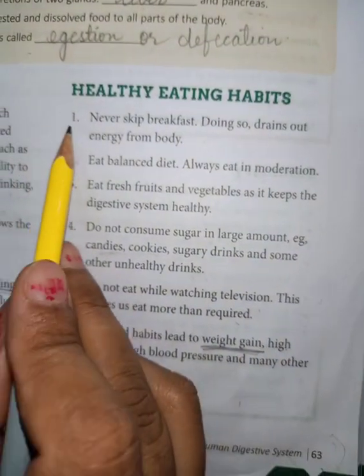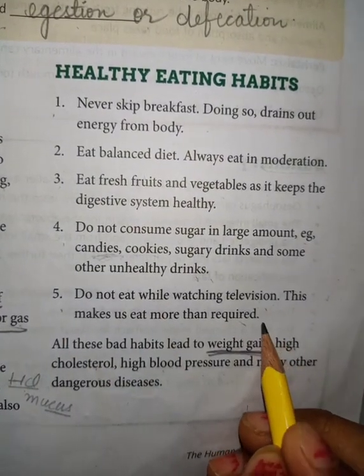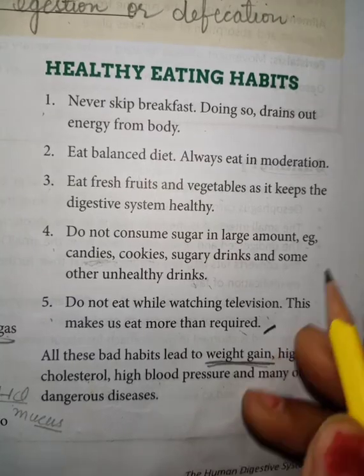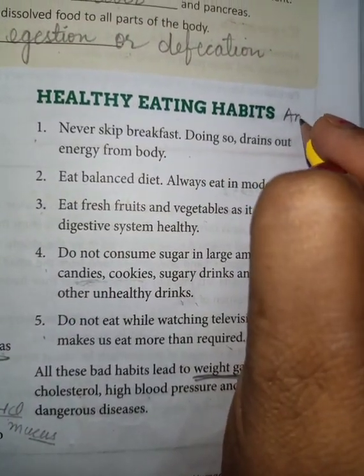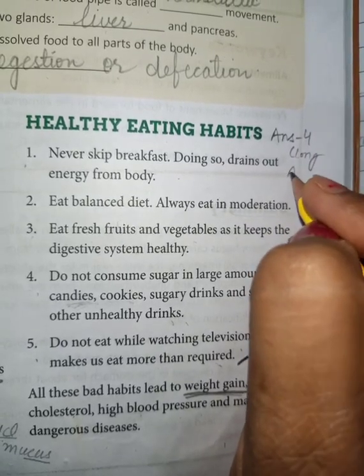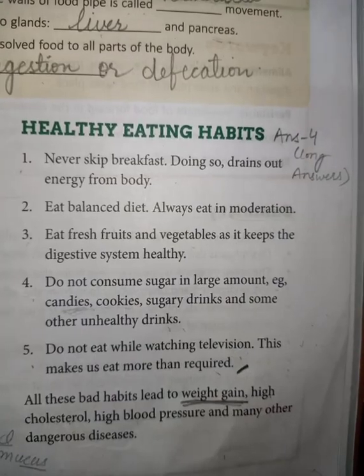So 1, 2, 3, 4, 5 habits they have given. Till here you have to write the answer. Okay, so which answer is this? This is answer number 4 of long answers. Directly you have to write.